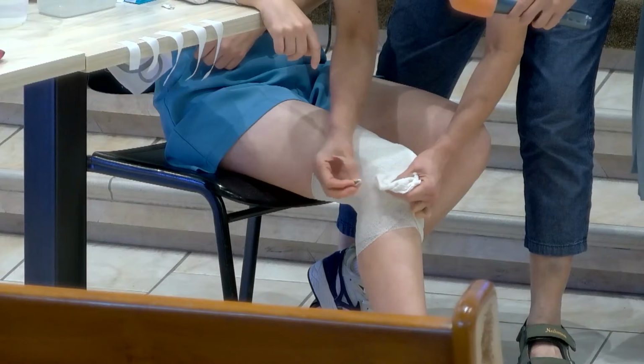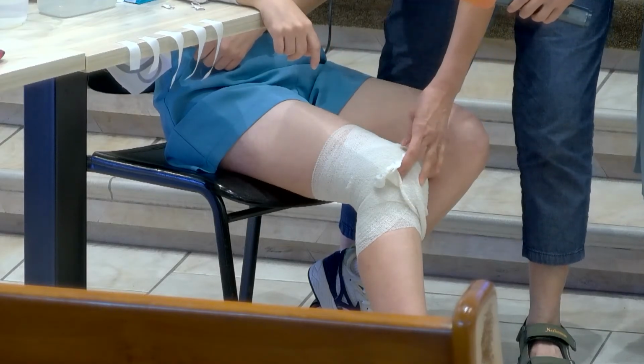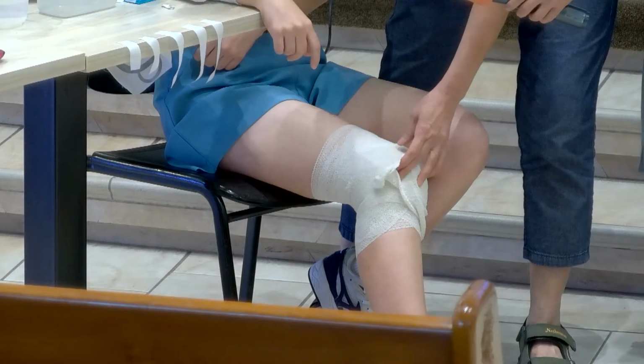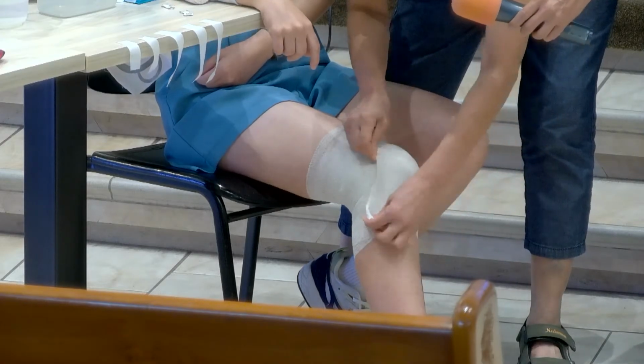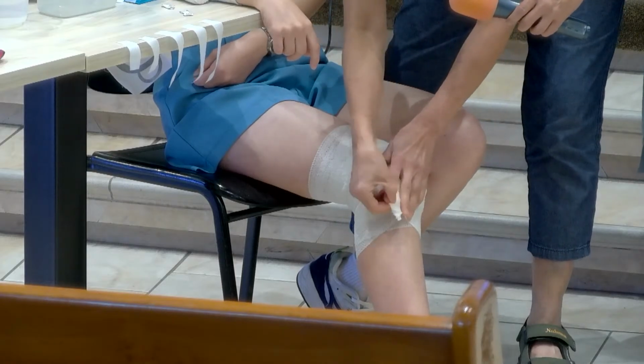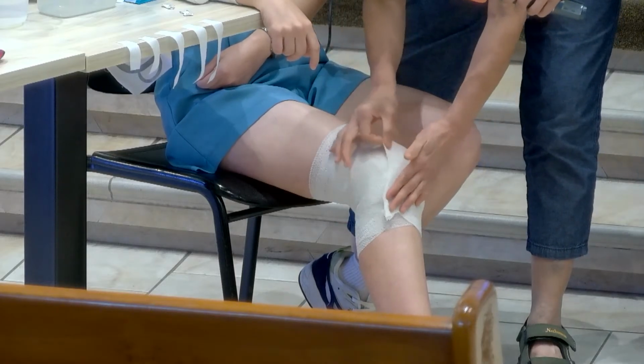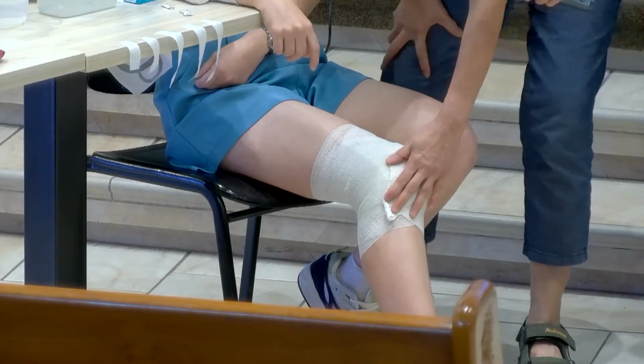Actually, for this, first of all, in the hospital we never use this. We are not allowed to use it. Okay? It's a hazard. But here, we can use it, but you have to take precaution.